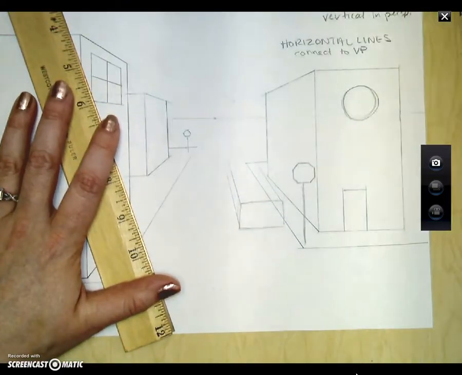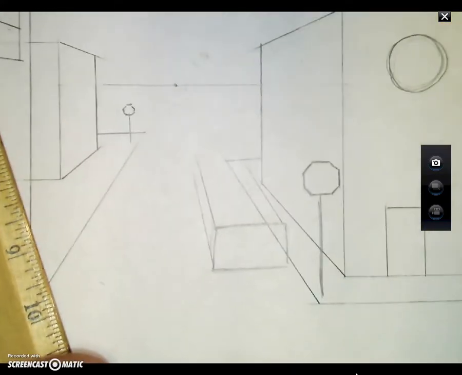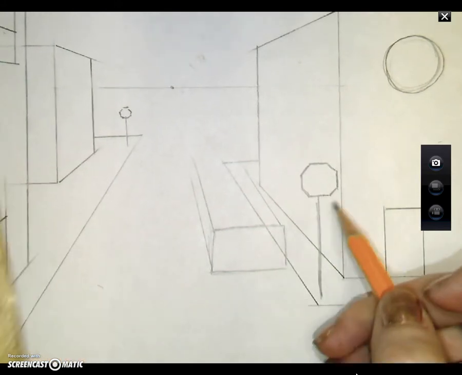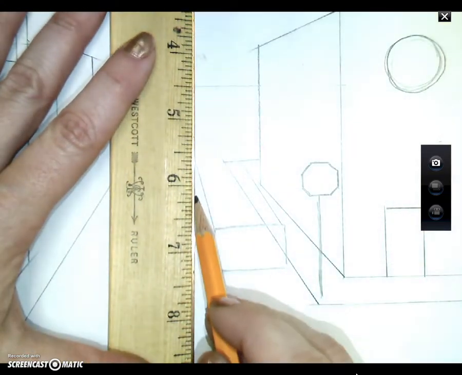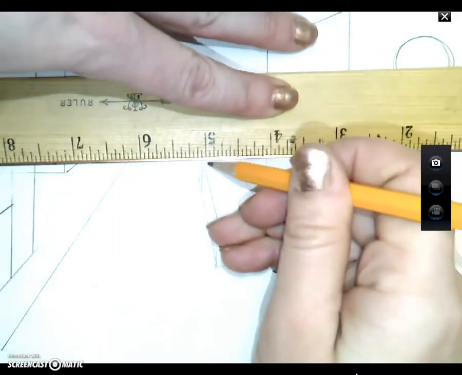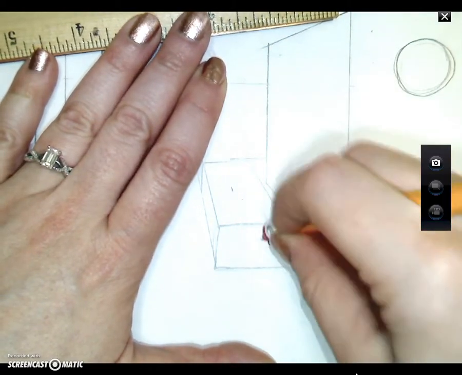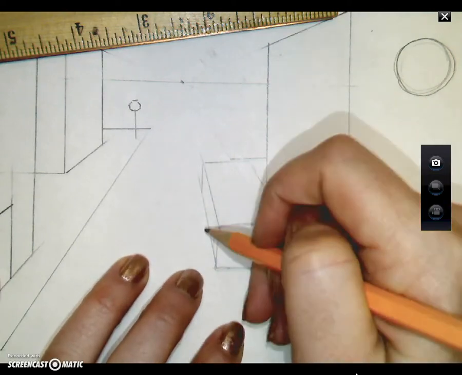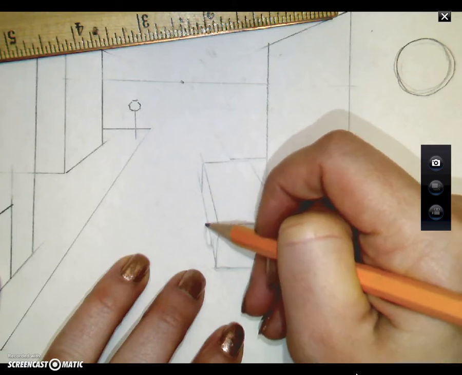Let's see if I can zoom in here. Okay, so this would be the hood of my car. Again, it's very boxy. That's okay. I'm going to go back in and round it out in a second. But I'm going to draw this as just a box to start off with. Okay, now I know that my car needs wheels, and they're going to be on the side, and they're just going to be little circles.